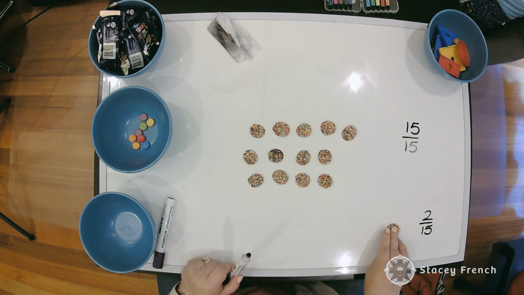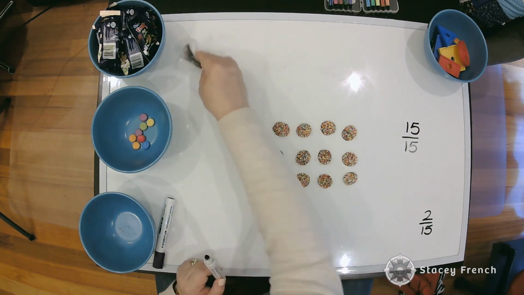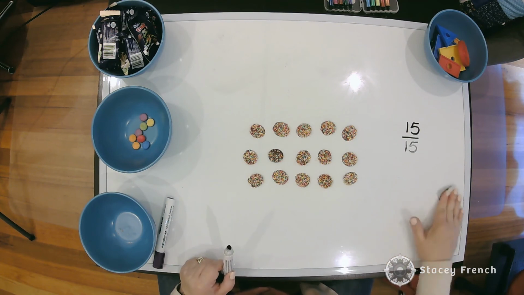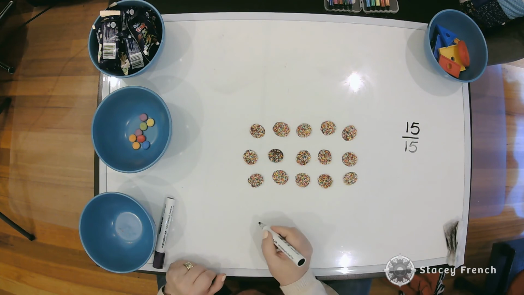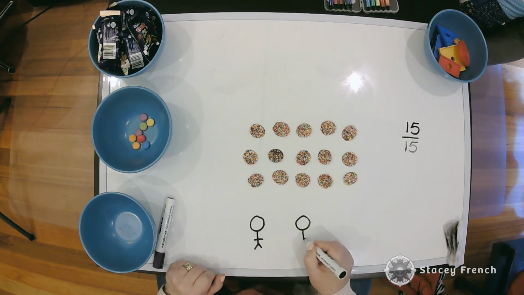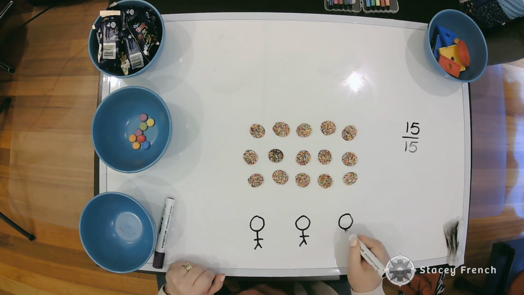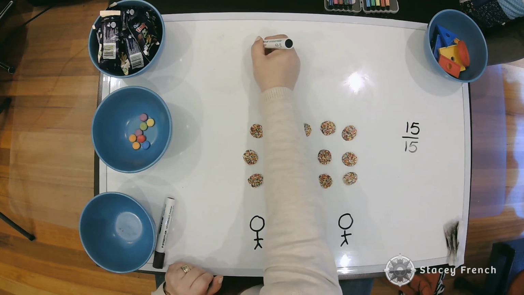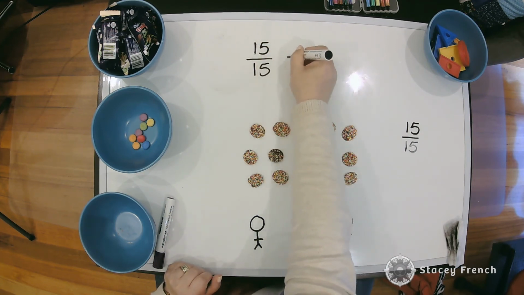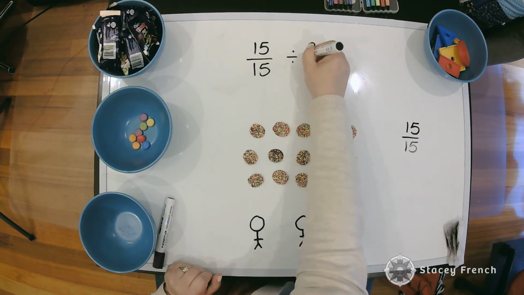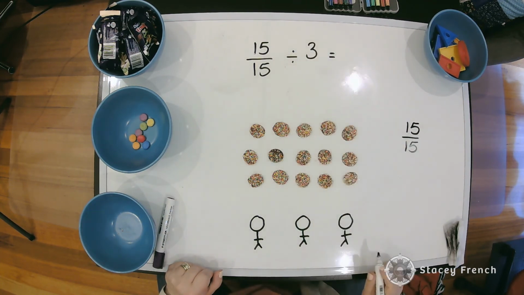I'm not going to be so nasty. I'm going to share my Freckles. I'm going to share my Freckles with 3 friends. 1, 2, 3. Now remember, sharing is another word for dividing. So 15 out of 15 divided by or shared with 3 friends is what?